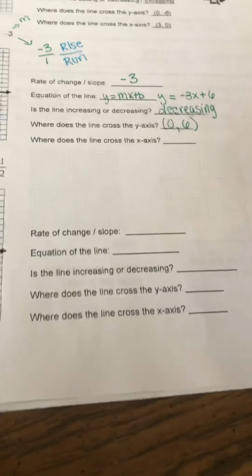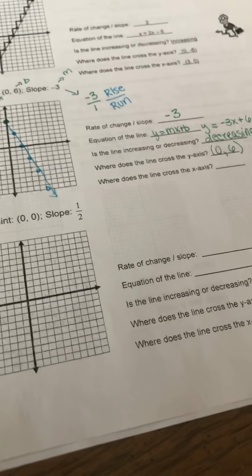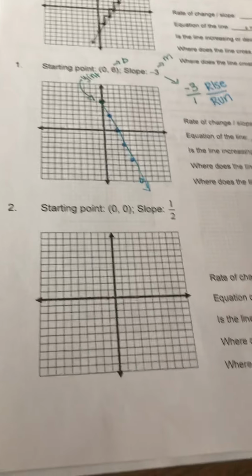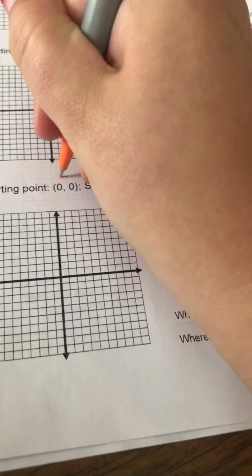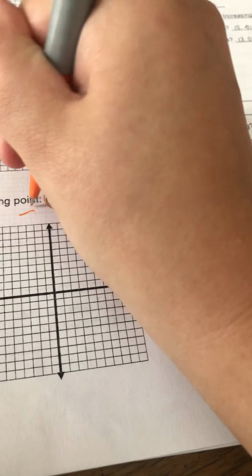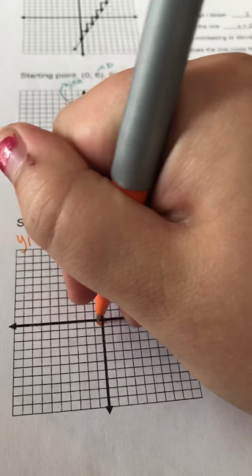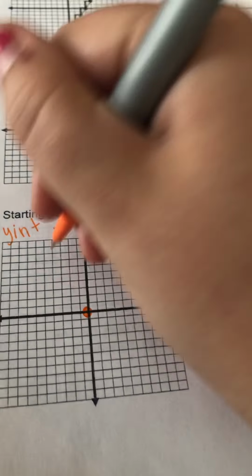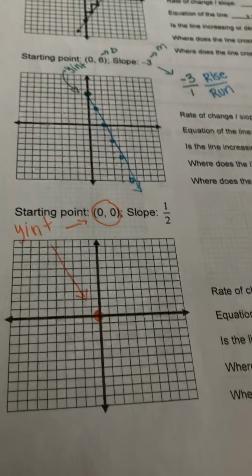I'm not gonna worry about these problems first. I'm gonna come over here and let's look at the starting point. That's (0, 0). That starting point is your y-intercept. Okay, so (0, 0) is right here. So my y-intercept is right over here, okay?